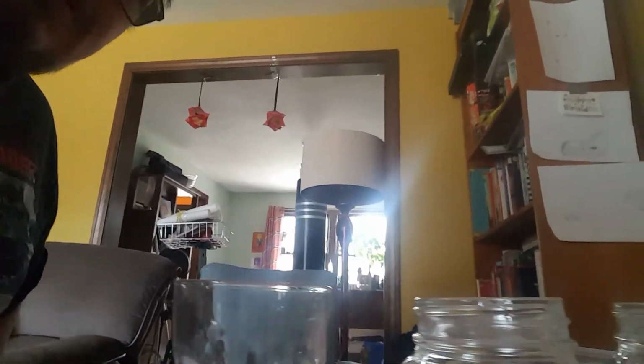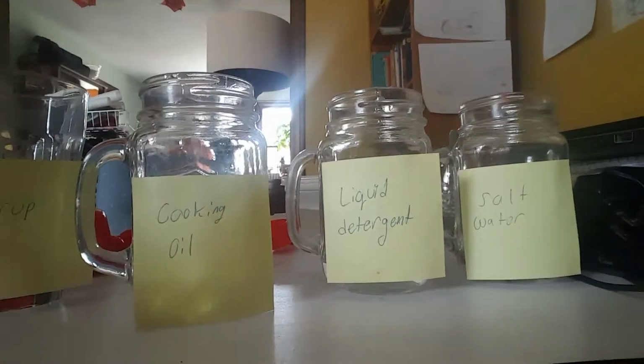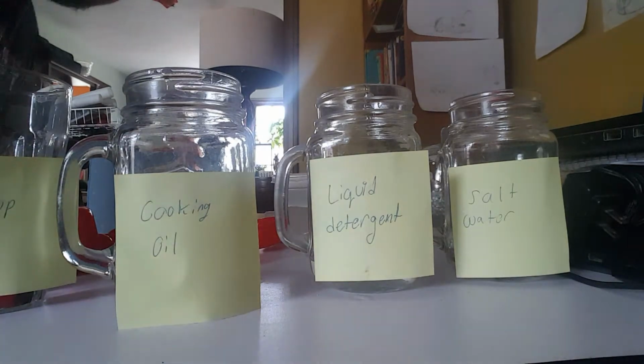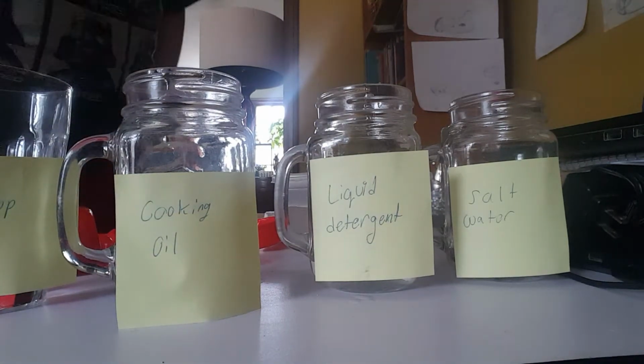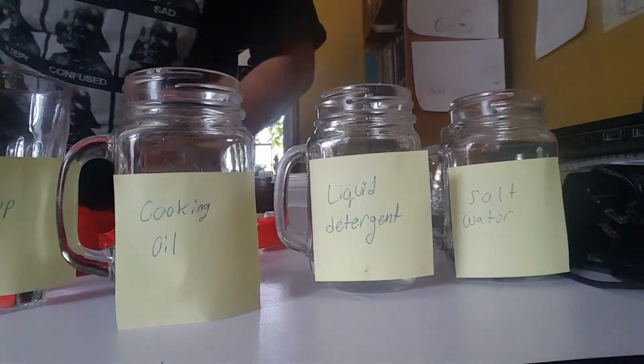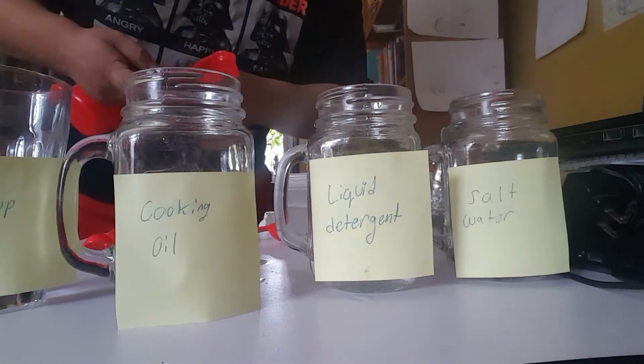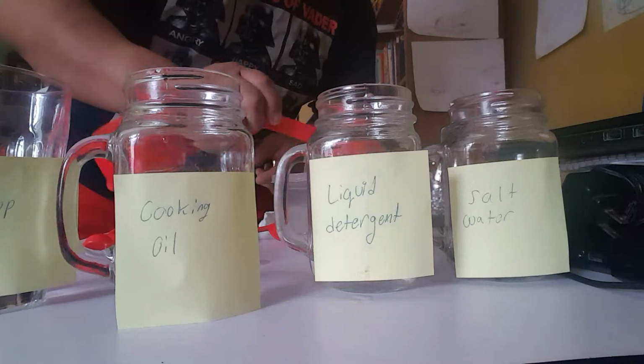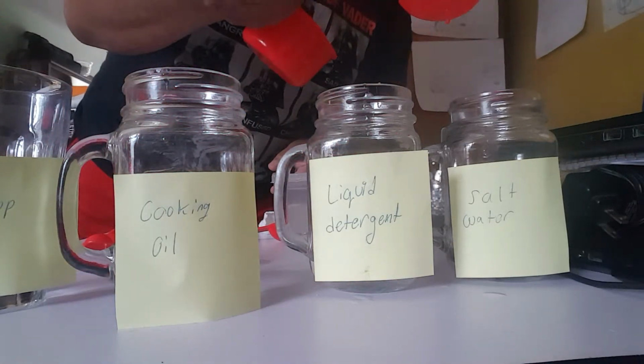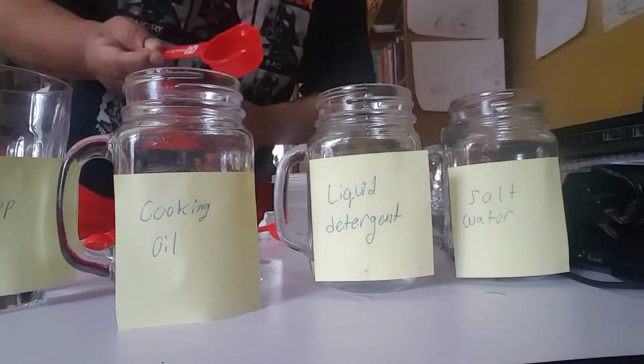Okay, everyone, here we are with another experiment. The focus question is, what happens when we mix water with liquids? I've already labeled my containers, and I've already poured some water in them. I put a quarter cup of water in each container.